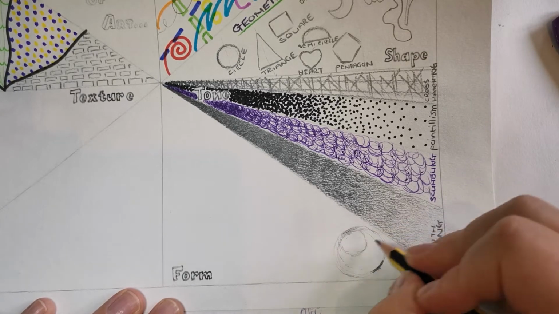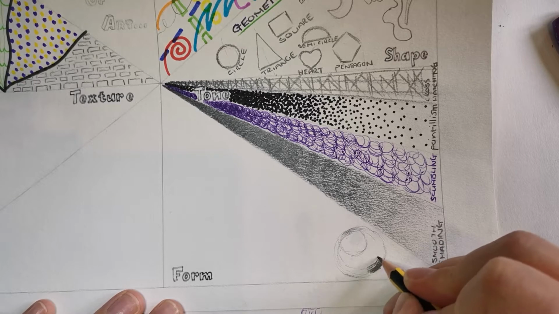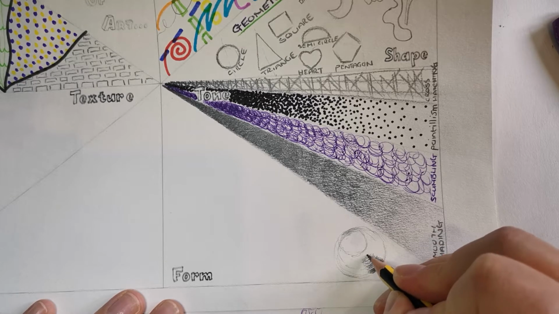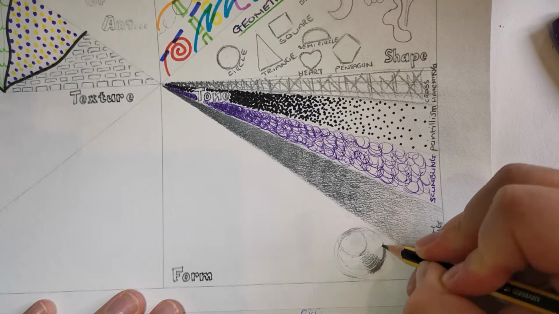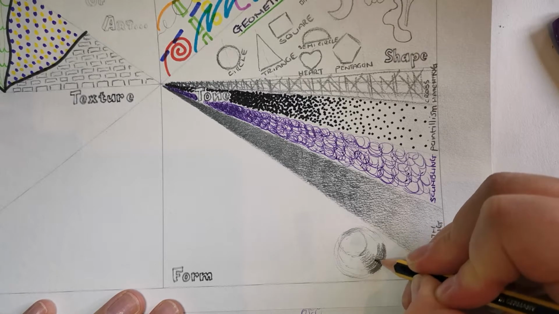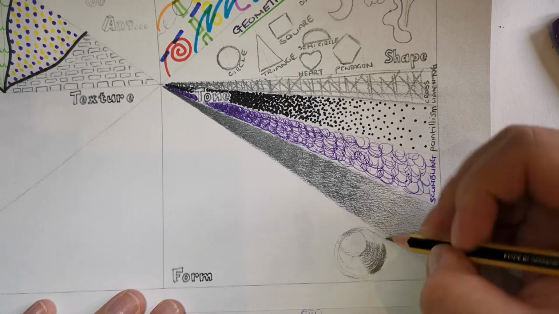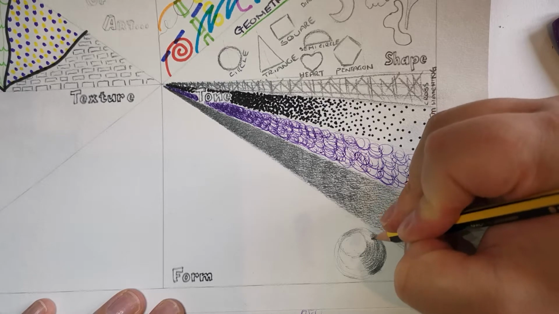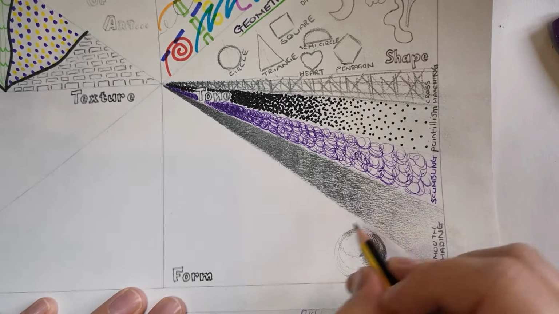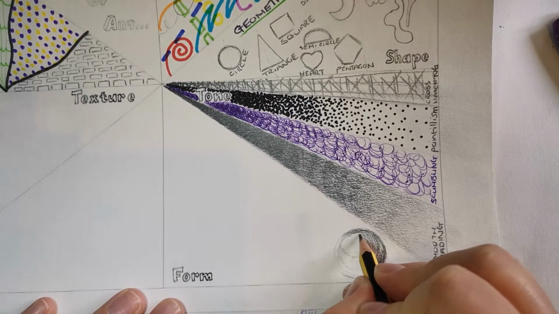I'm not going to shade it all at once. I'm going to do a little section at a time, and I am going to curve my shading because it's a 3D round object. So just a little bit at a time, and the direction of our shading always follows that outside edge of the shape. You can turn your paper if you want to as you're shading, just to get it nice and comfortable for your hand.